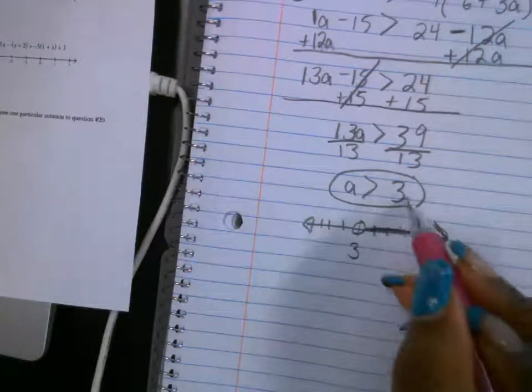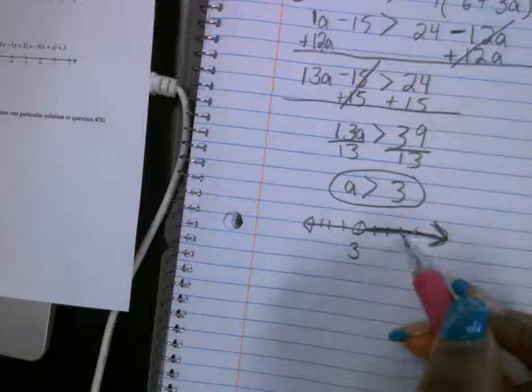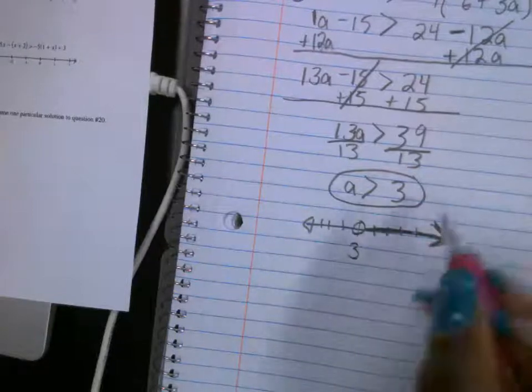4 is greater than 3. 5 is greater than 3. 6 is greater than 3. 7 is greater than 3. All the way to the positive infinity.